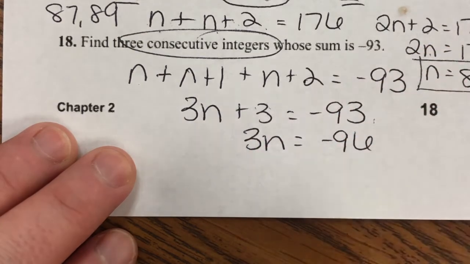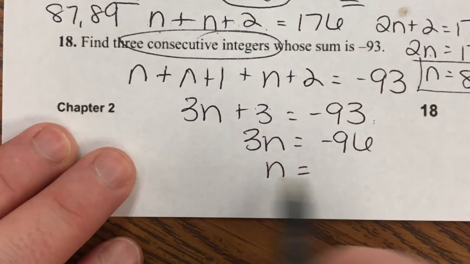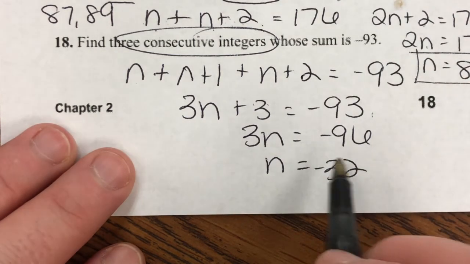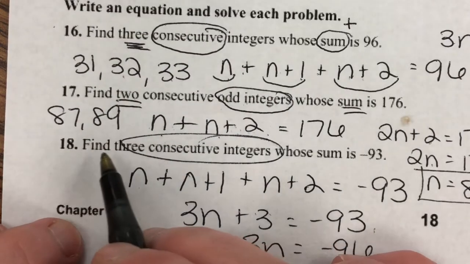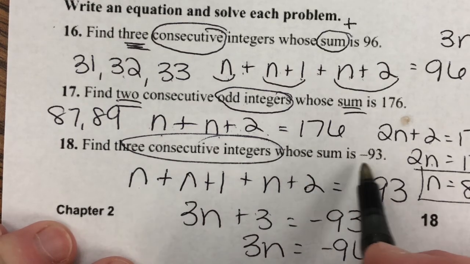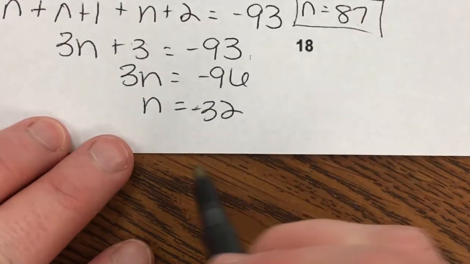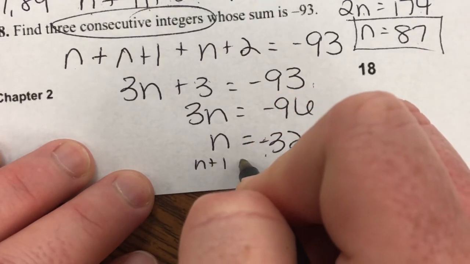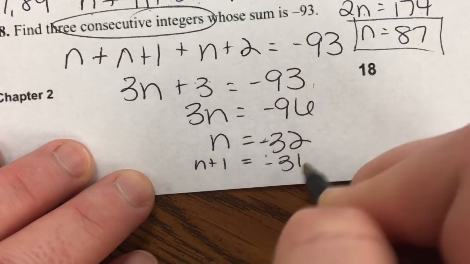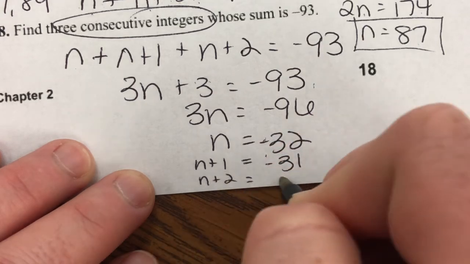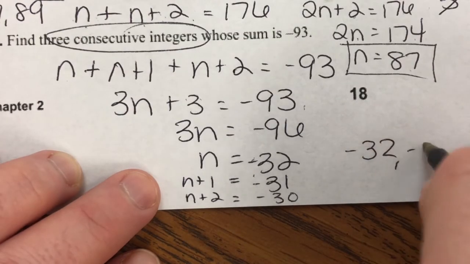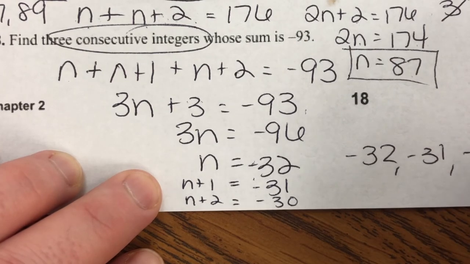Negative 96. Negative 96 divided by 3 is negative 32. So the first number is negative 32. If n is negative 32, then n plus 1 is negative 31, and n plus 2 equals negative 30. All right, negative 32, negative 31, negative 30.